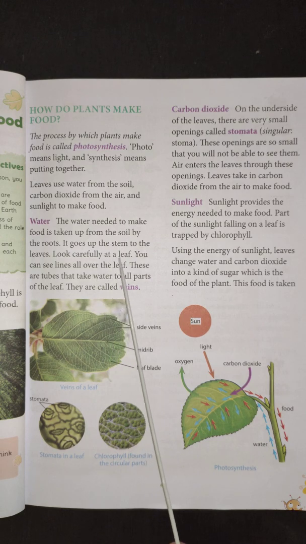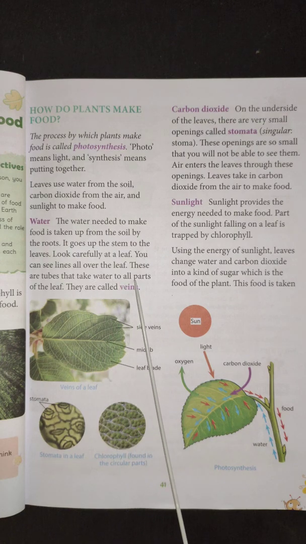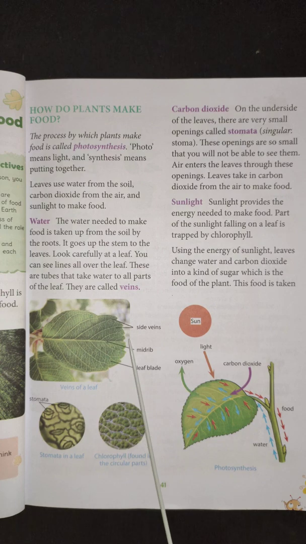Look carefully at a leaf. You can see lines all over the leaf. These are tubes that take water to all parts of the leaf. They are called veins. If you observe a leaf closely, you can see these lines. The big center line, the thick one, is called the midrib. Then you can see the sides. These are called side veins.